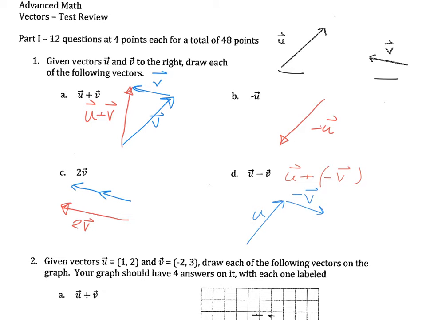And I position these so that if I start at the beginning of one and go to the head, I'll find myself at the beginning of the second one. I can go to its head. And the resultant will be the one that starts where u started and ends where negative v ends. So there's my final answer, u minus v.